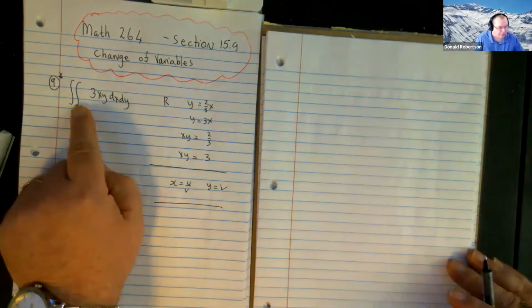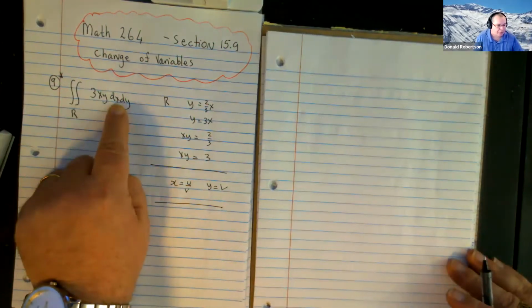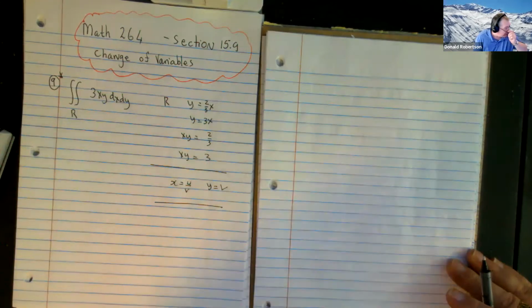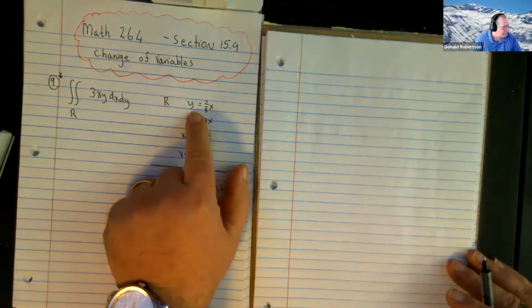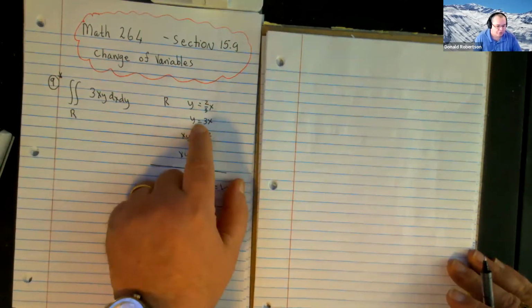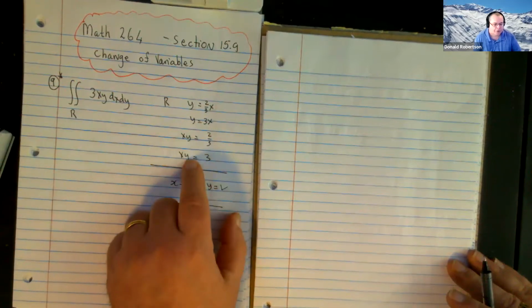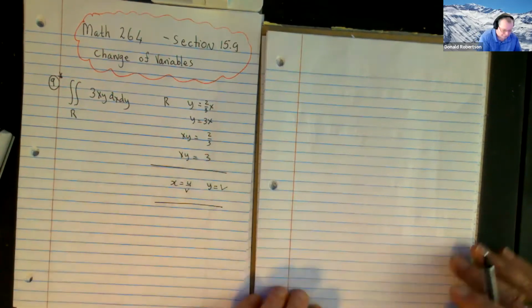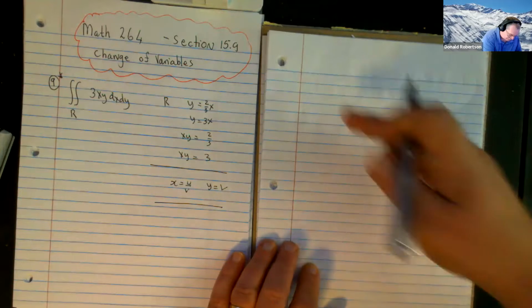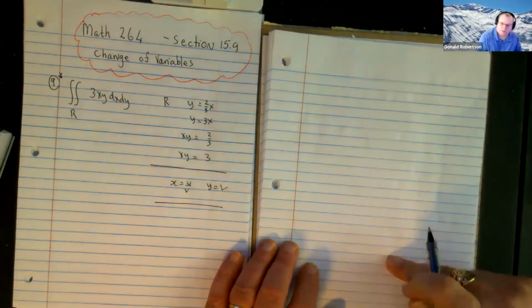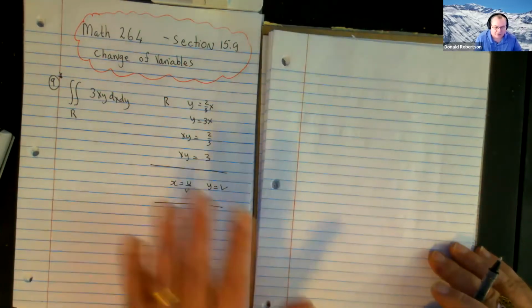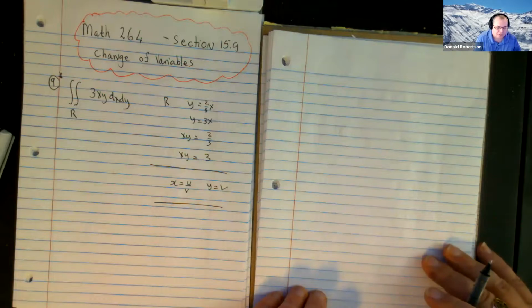So we're doing this double integral. They describe the region R as being the intersection of these two straight lines and these two hyperbola, right? So imagine there's a line going like this and a line going like this and a curved guy going like that and a curved guy going like that. If you wanted to see it, you could certainly put it into Desmos.